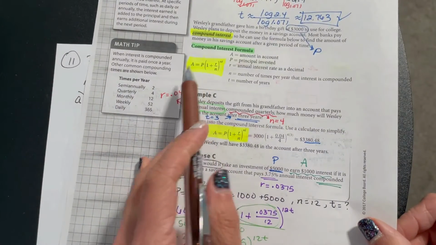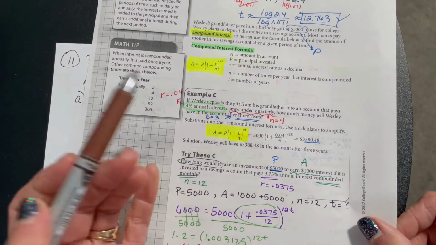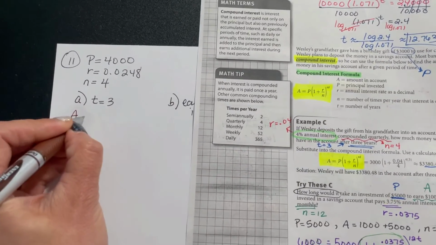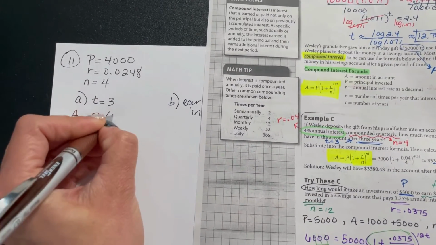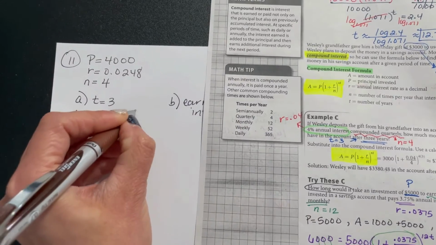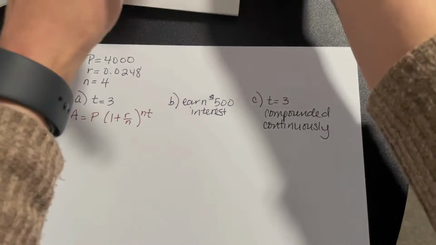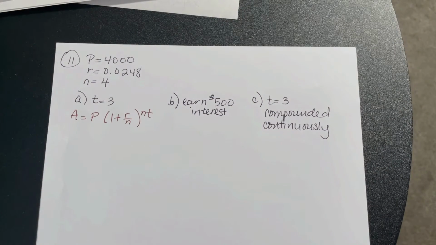So the formula we have to use is the compound interest formula. This one right here, I highlighted. It's the same one right here, just twice. So I need A equals P times (1 plus r over n) to the nt power. That's why it's important to have your notes around with you, because you don't memorize these formulas. You have them where you can find them so you can use them.